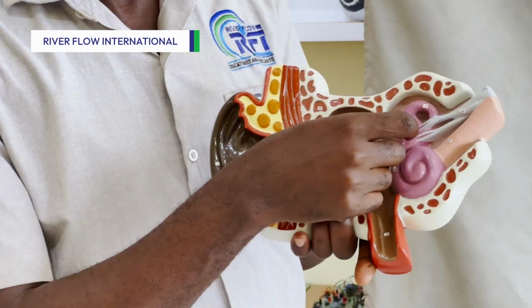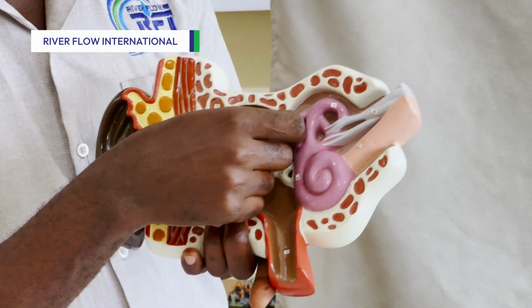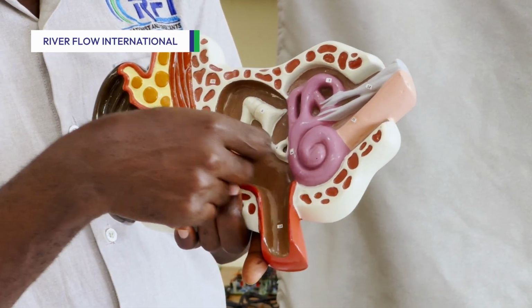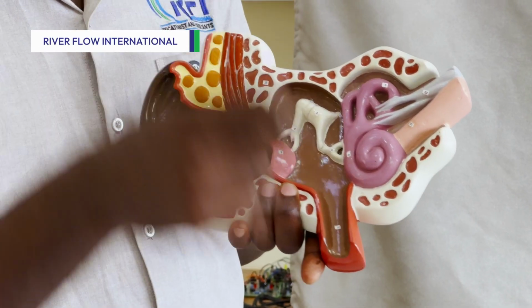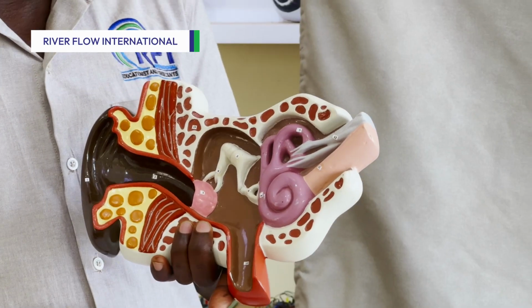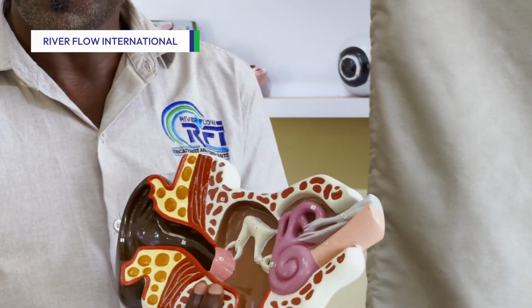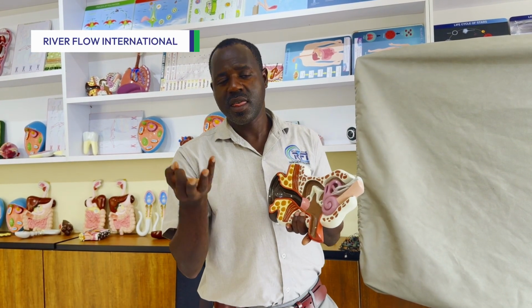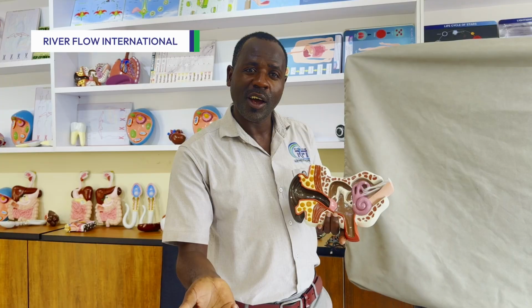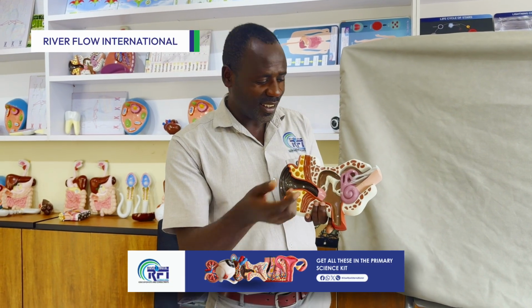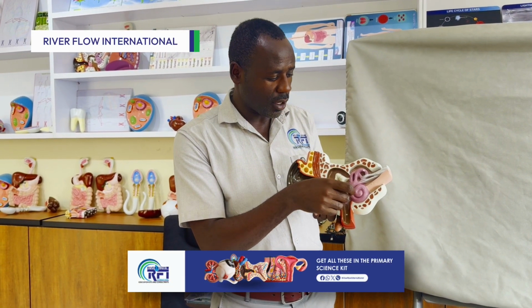Then here we have something looking like a semicircle, and from that they got the name semicircular canal. The function of the semicircular canals is to balance the body. Someone asked me, what are the functions of the ear? I said ears have two functions scientifically, but mostly they are three: hearing, as we have seen, then body balance, through these semicircular canals.